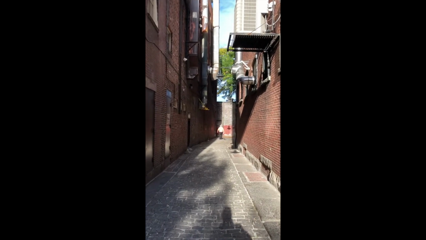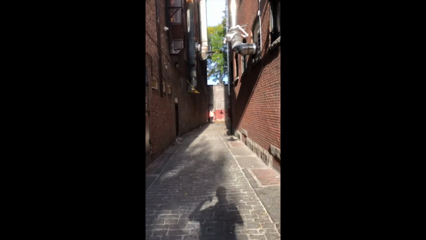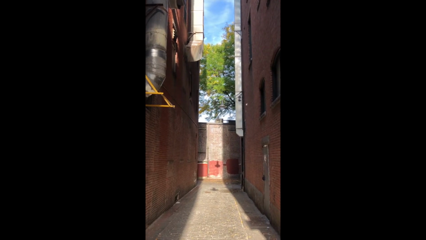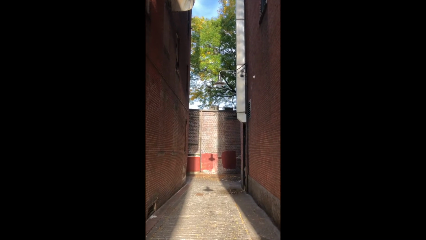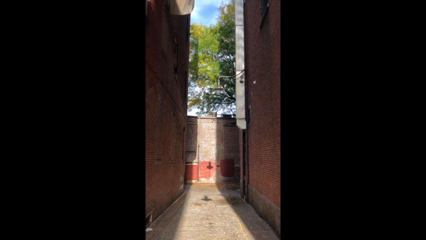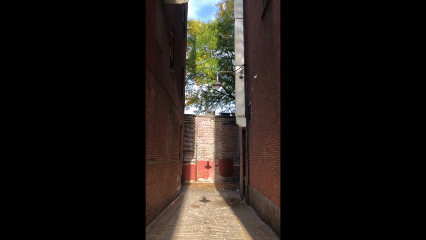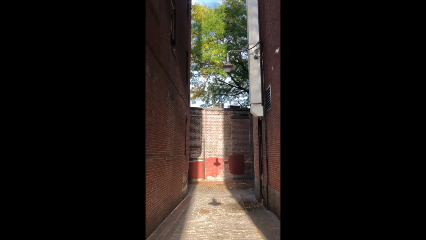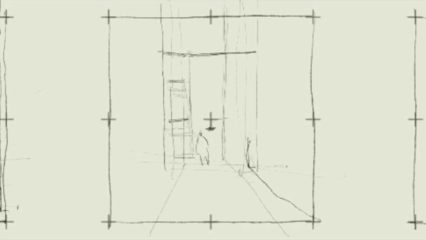I wanted to continue into the alleyway because the space felt so cavernous. It was compressed, but I was struck in particular by this light that was coming directly behind me. You can see it on the trees as well, and it created a shadow on both sides of me, which stopped me in my tracks. So I decided to sit there in the middle of the alleyway and record this.